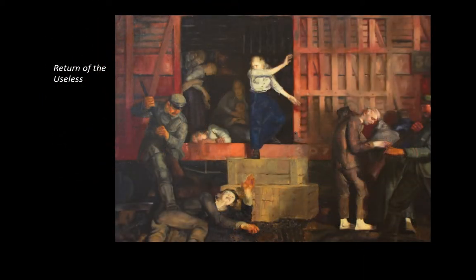In Return of the Useless, Bellows depicts German soldiers discarding sick and disabled Belgian prisoners from a boxcar. The soldiers were returning these prisoners home because they were no longer able to work in the labor camps. This piece is significant because it played a part in helping steer America closer to joining World War I. This painting was done with oil paint on canvas.